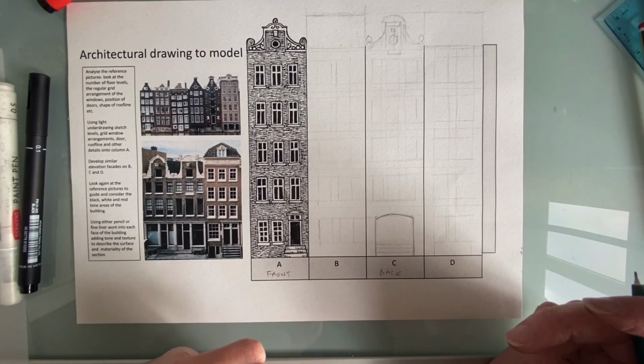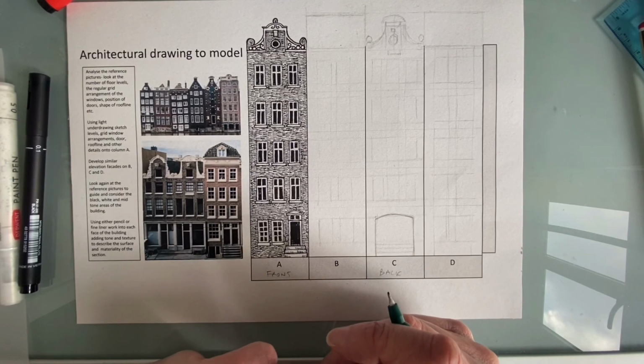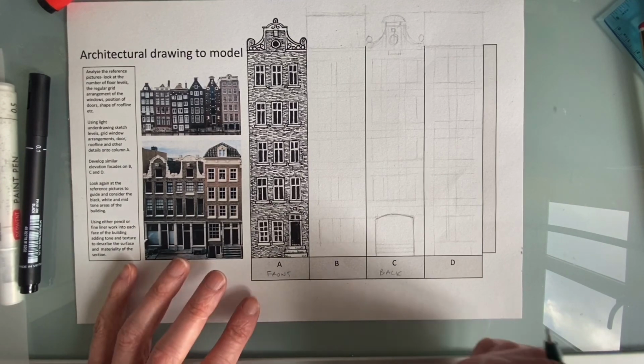It takes time. You are going to have to work hard and invest and work carefully. You are developing your drawing skills, and like anything, it takes hard work and effort. Good luck.